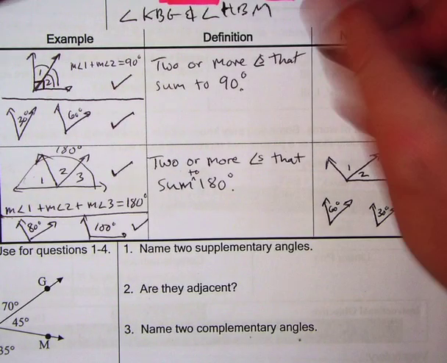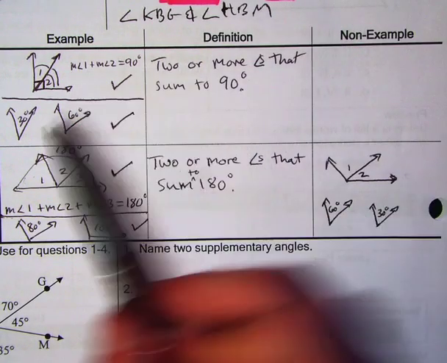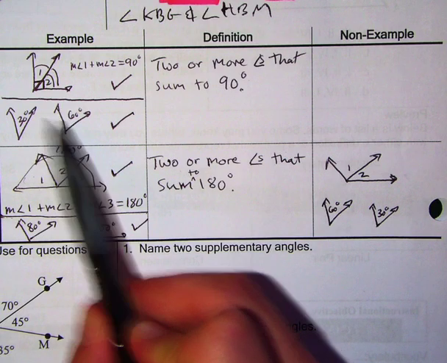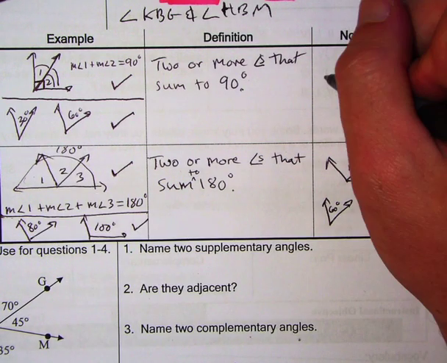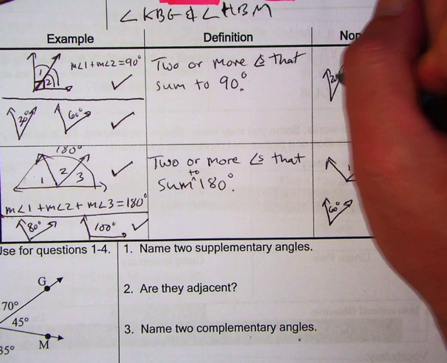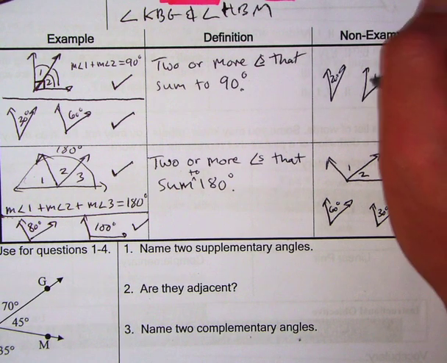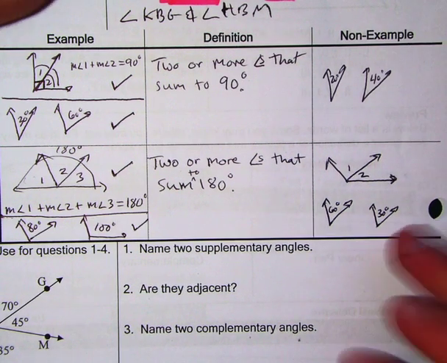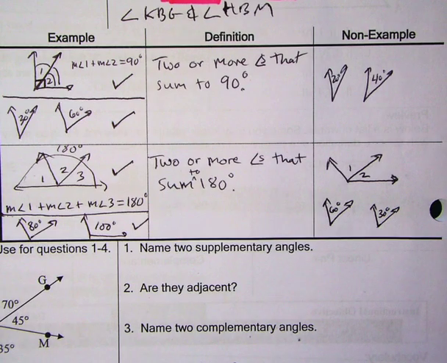A non-example, really any two angles that don't sum up to 90. And again, they don't have to be adjacent to each other. They don't have to share that ray. So we could just say 20, and how about 40? Those don't work. They don't sum to 90.